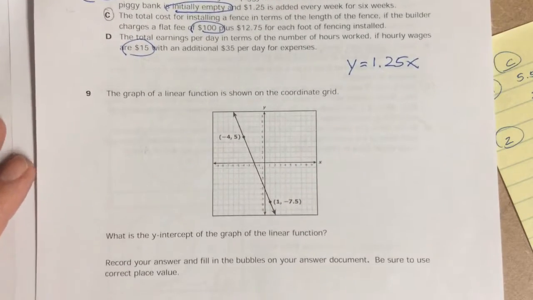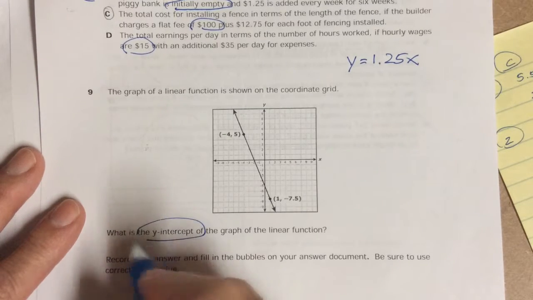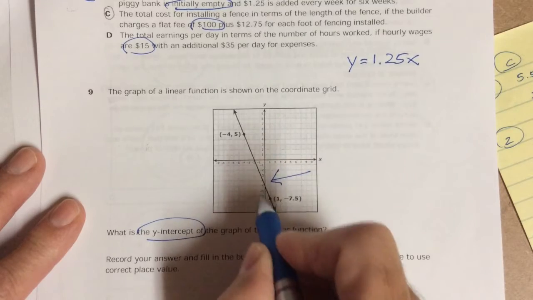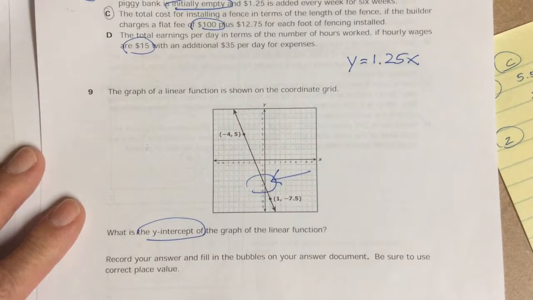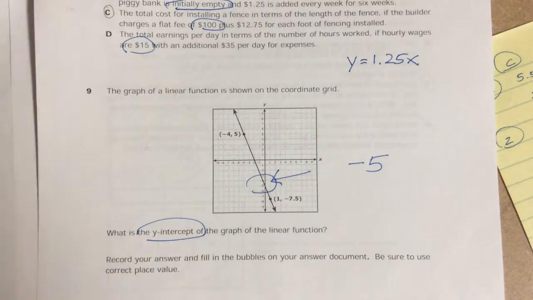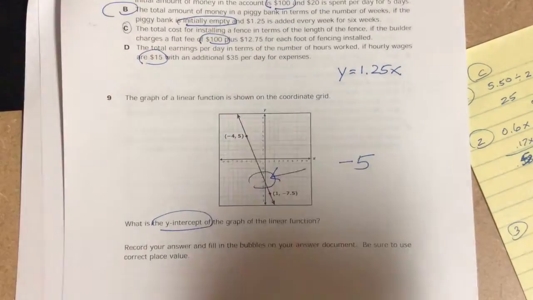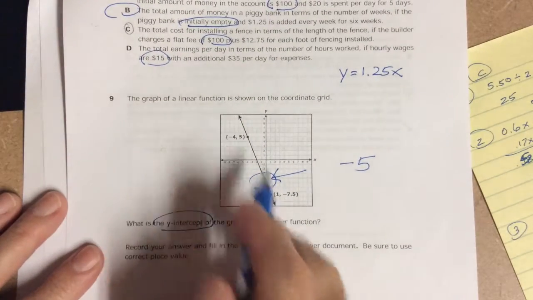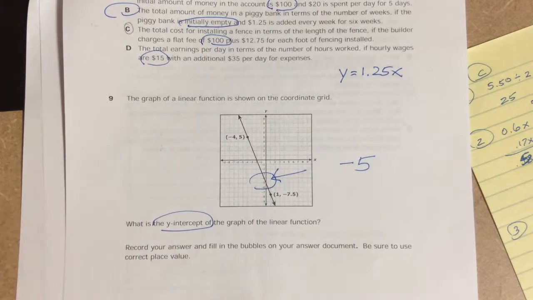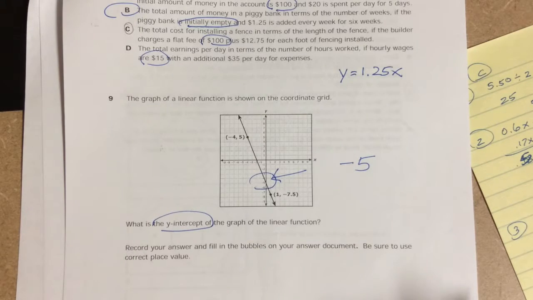Number 9 is not proportional. And this was easy. What is the y-intercept? Well, it's right there where it touches the y. And if you look carefully, I believe the y touches at -5. Let's blow it up a little bit. Correct, -5. So I could use stat edit and put this information in. I would find the same thing is true. I would find the slope, and then I would find the y-intercept is still -5. Should be one everyone gets correct.